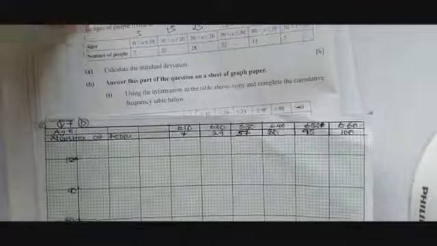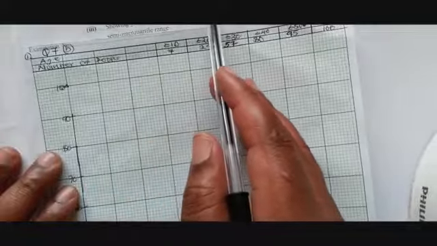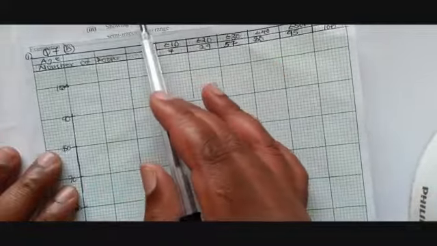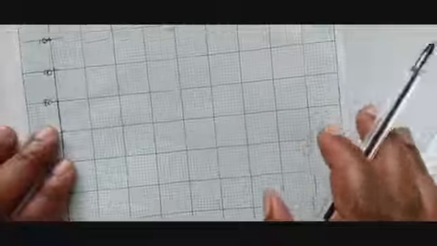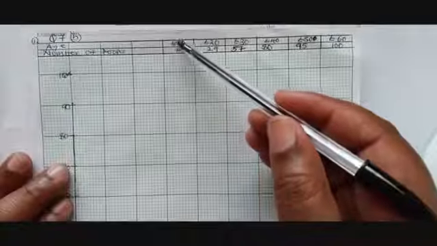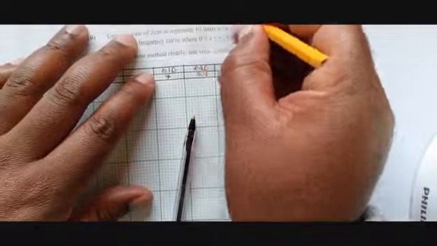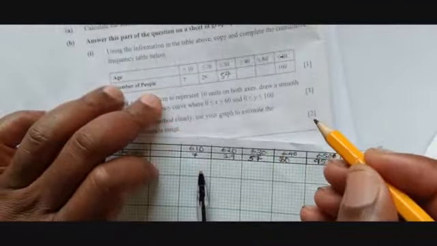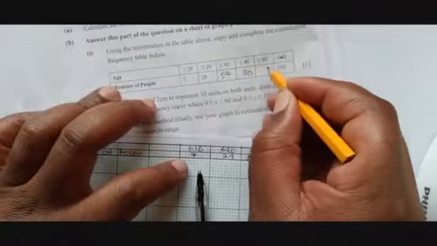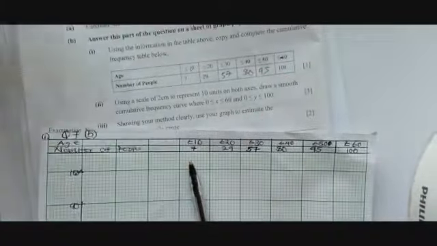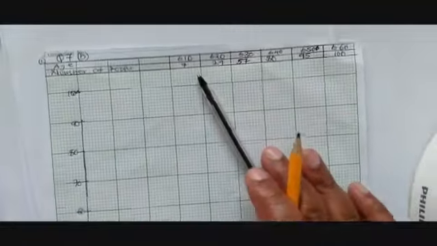Then we go to Roman numeral 2. Using a scale of 2 centimeters to represent 10 units on both axes, draw a smooth cumulative frequency curve for this. All right, so what are we going to use? We'll be using these to plot (10,7), all right? Okay, those are what we'll be using. So here we have found that we have 57. Here we have 80. Here there is 95. Okay, this is what we have found. So now when plotting, that's what we are going to use.